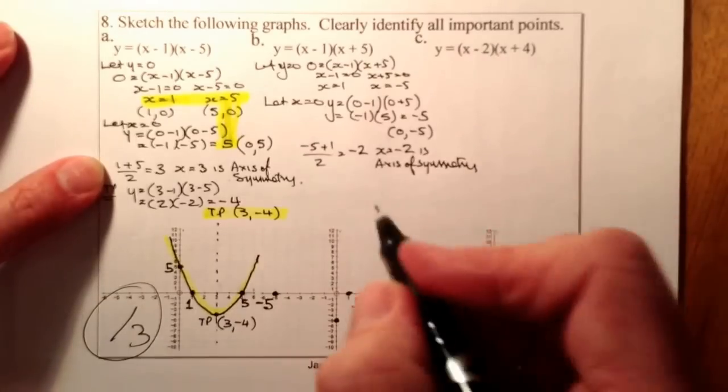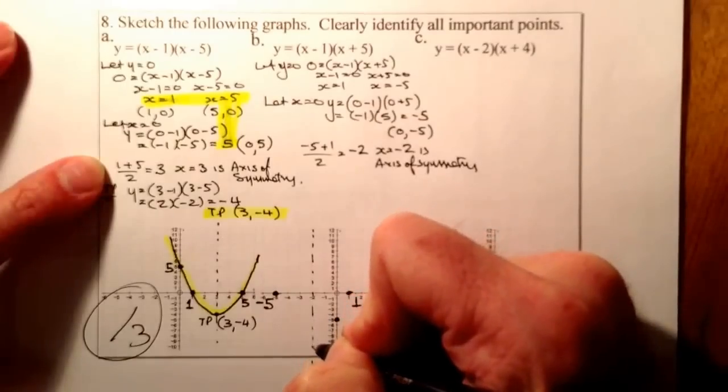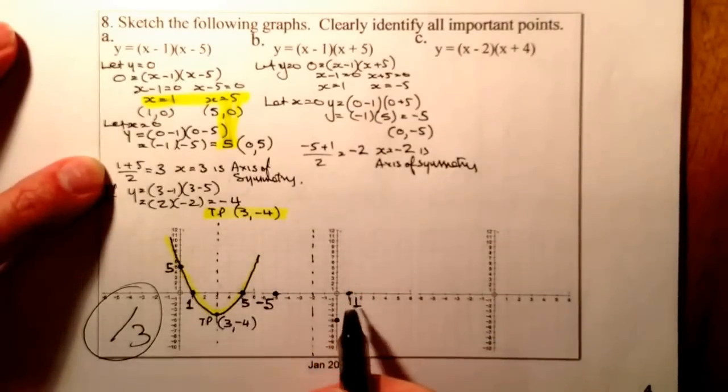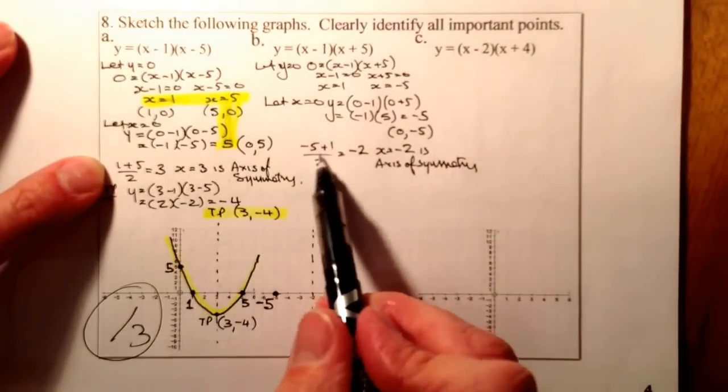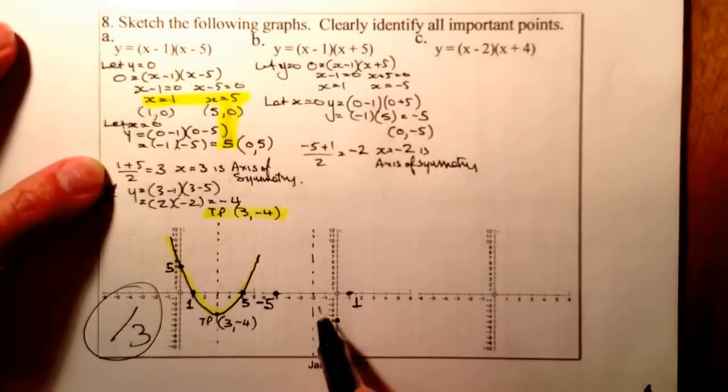Okay. So what I'm going to see is the turning point somewhere on this line that's here. So remember, that's just the midpoint of it. Without doing the calculation there, you can obviously count in and find out where your midpoint is for your x coordinate.